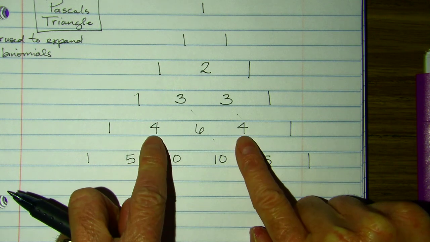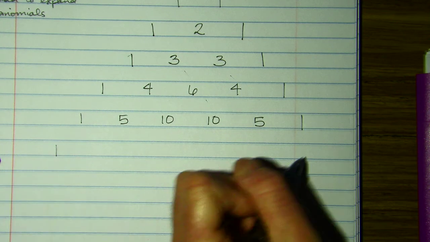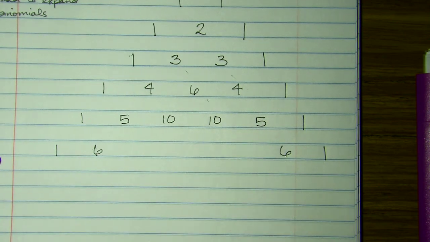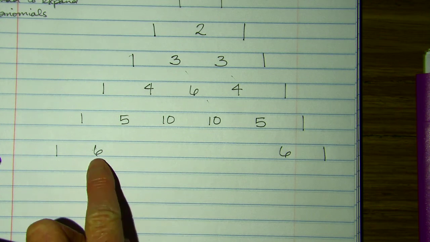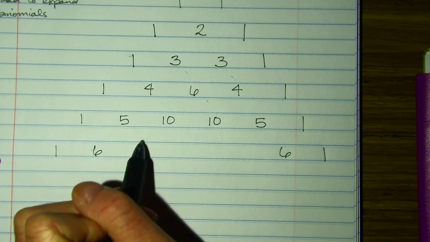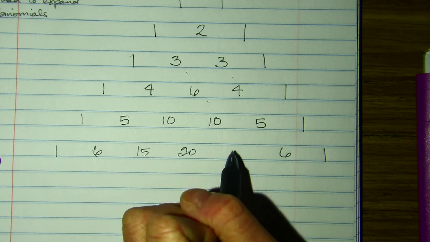Same with the 4s, same with the 3s. So based on that pattern, I bet this next one is 6 and 6, right? Because 1, 2, 3, 4, 5, 6, second number, second to last. But these are, again, a sum. 5 and 10 is 15, 10 and 10 is 20, 10 and 5 is 15.